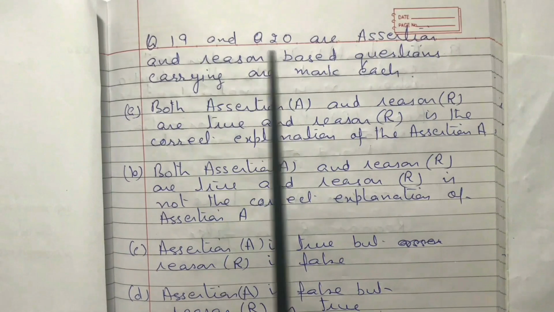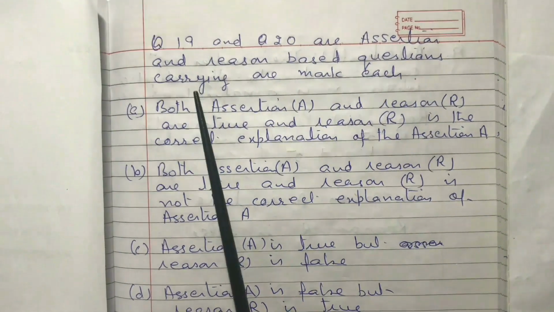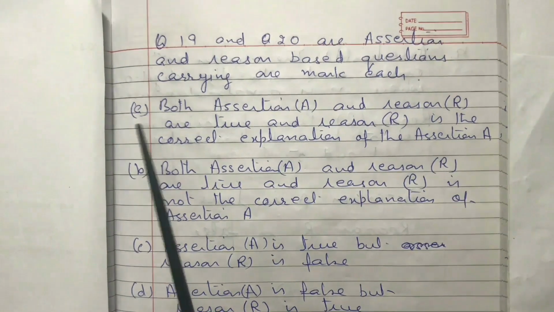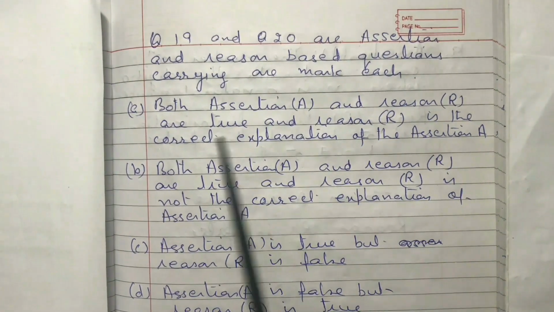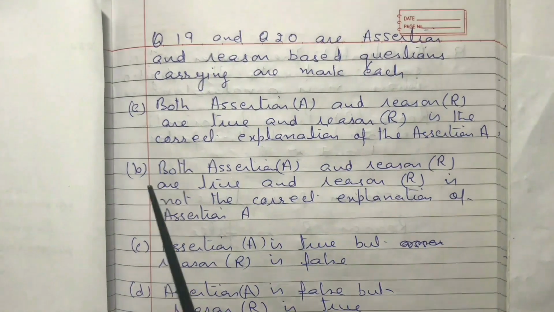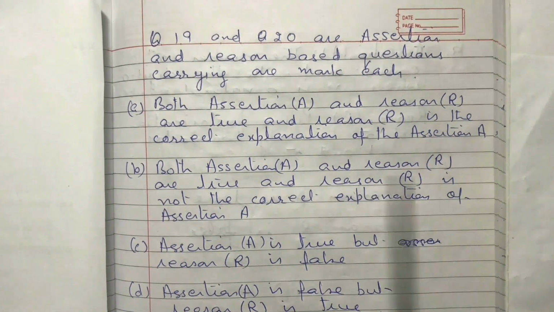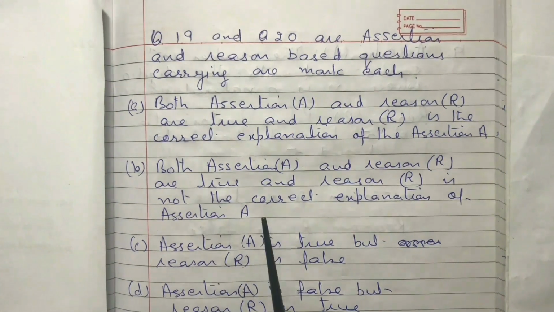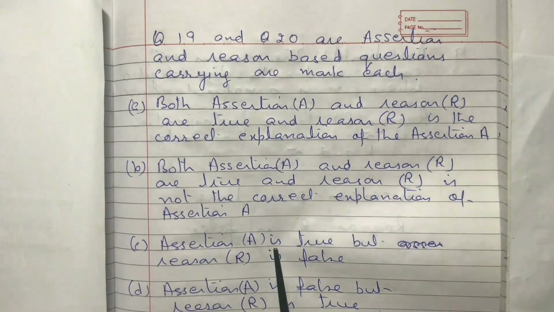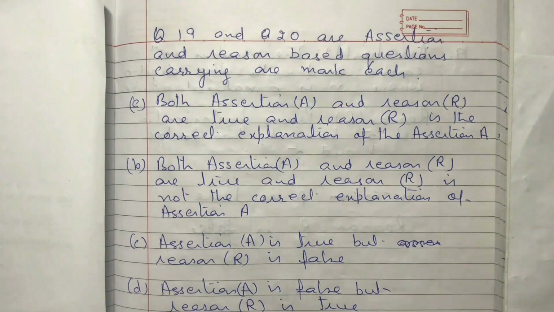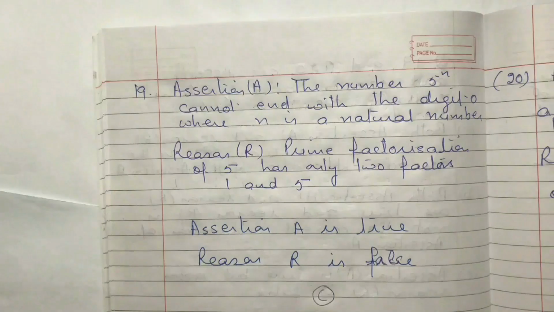Now question 19 and question 20 are assertion and reason based questions carrying 1 mark each. A. Both assertion A and reason R are true and reason R is the correct explanation of assertion A. B. Both assertion A and reason R are true and reason R is not the correct explanation of assertion A. C. Assertion A is true but reason R is false. D. Assertion A is false but reason R is true.